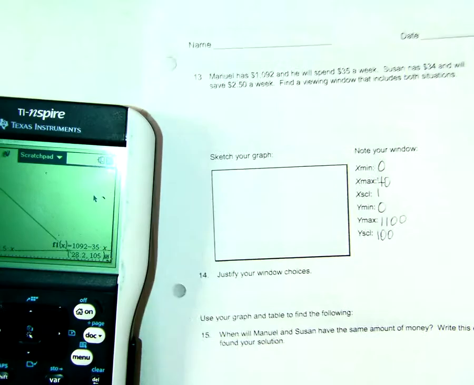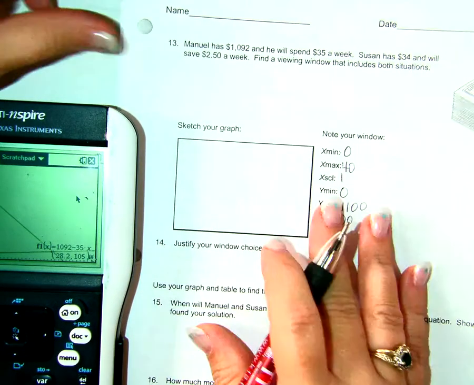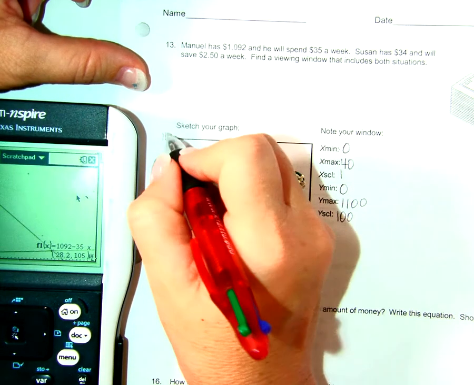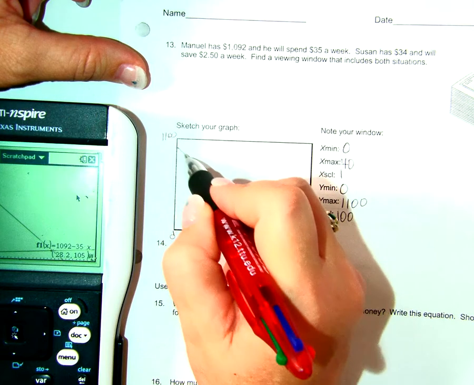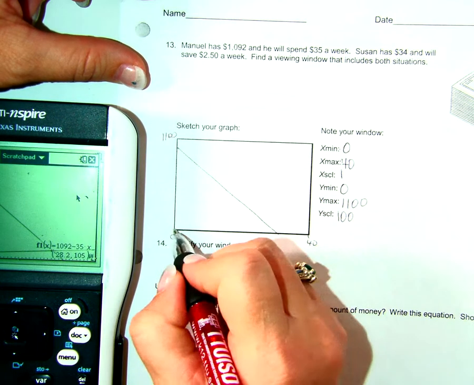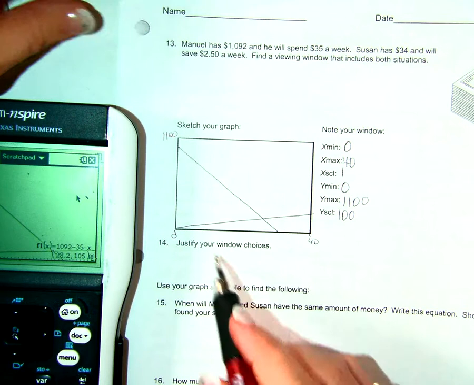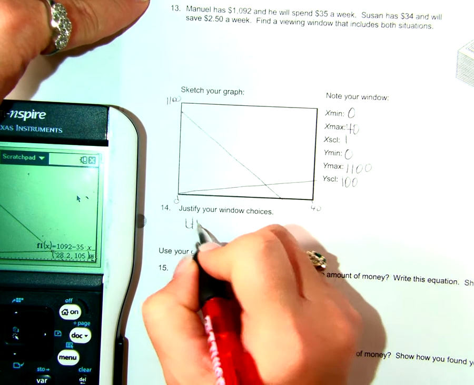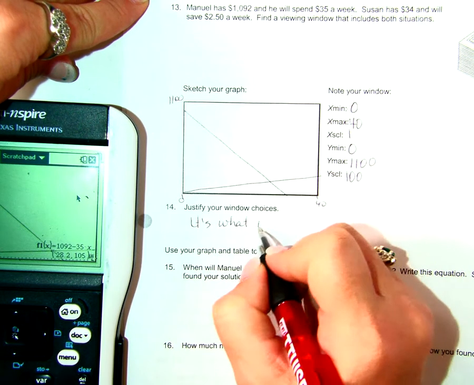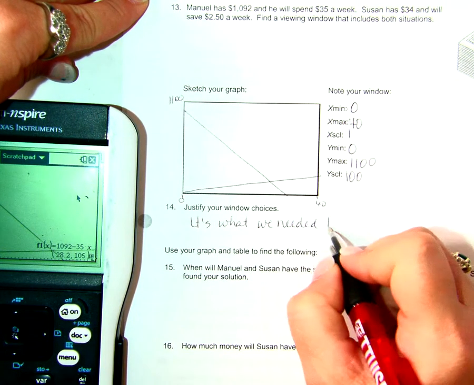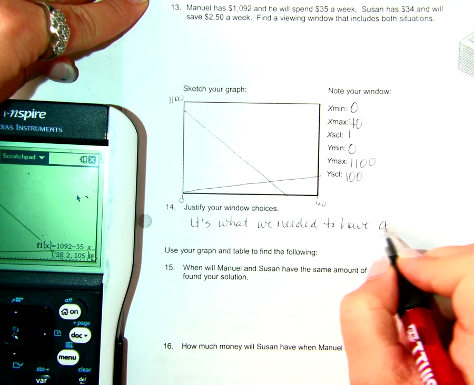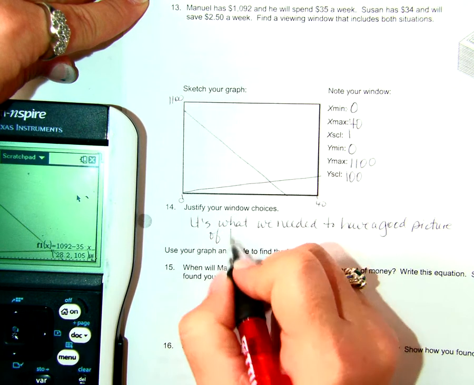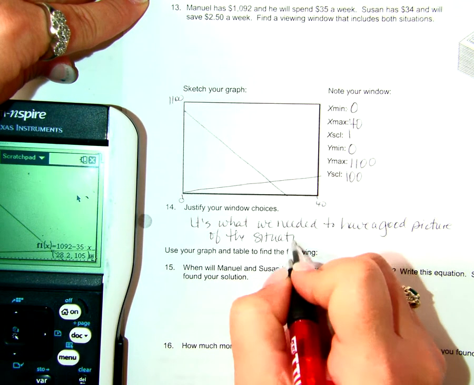So we need to copy the graph from the calculator. Onto from 0 to 40, from 0 to 1100. This is going to look like this. This is going to look like this. Okay? Justify your window choices. We chose these window choices because it's what we needed to have a good picture of the situation. Okay?